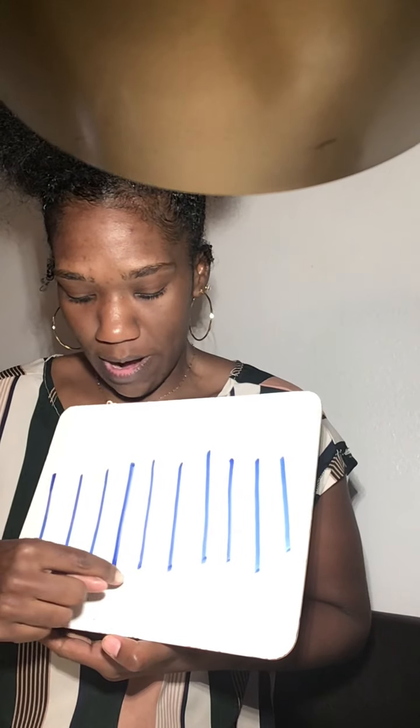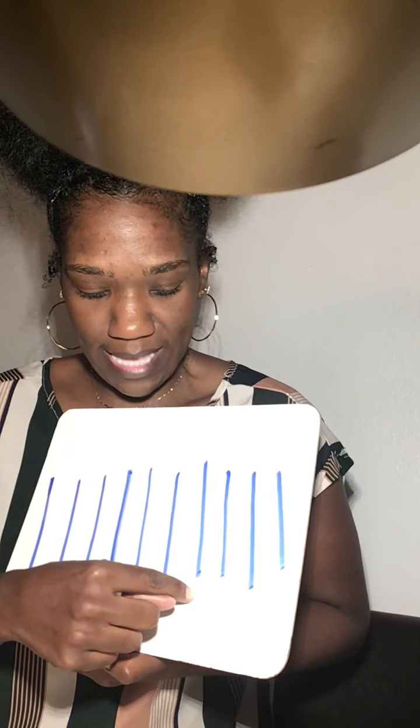Everybody understand that? That's pretty simple, right? Okay, but then here's where it gets a little tricky. You ready? Give me a thumbs up if you're ready for the tricky part. All right, so when we group tally marks, we group them in groups of 5. So here we have 1, 2, 3, 4, 5, 6, 7, 8, 9, 10.